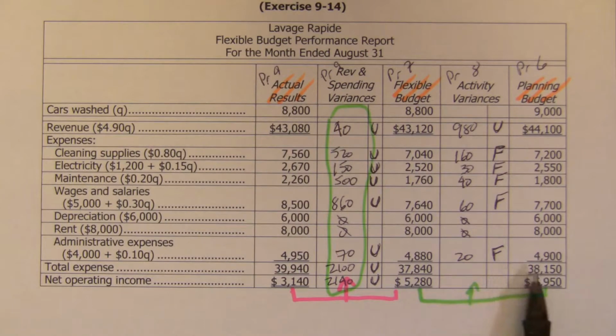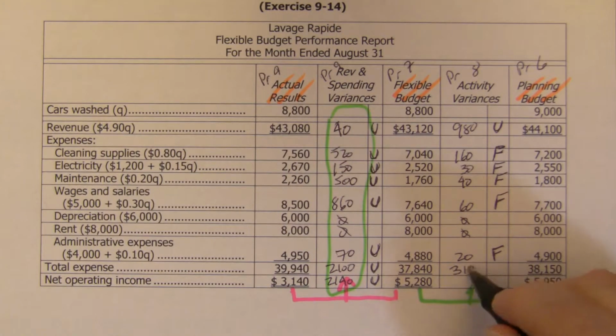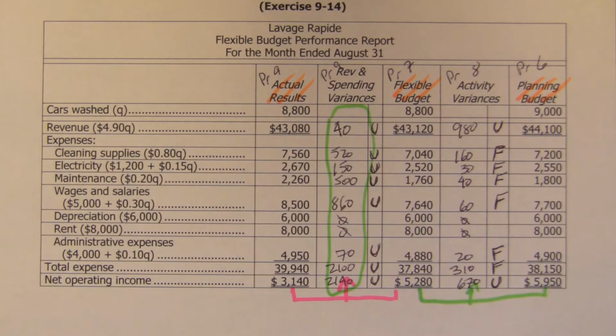And our total expenses, when we flex down to the lower level, we expected our total expenses to go down. We also expected our income to go down, and that's unfavorable.